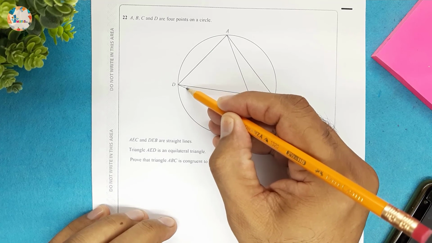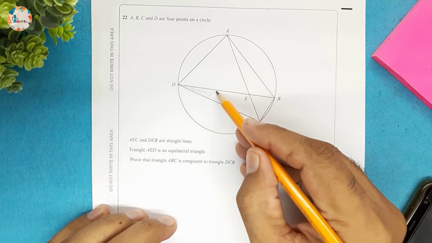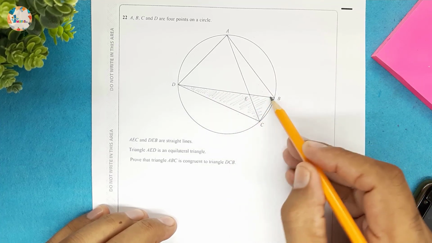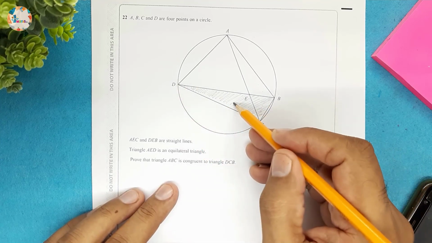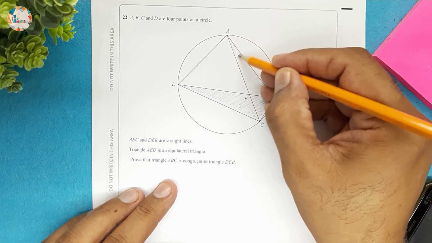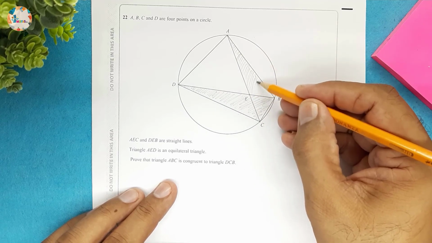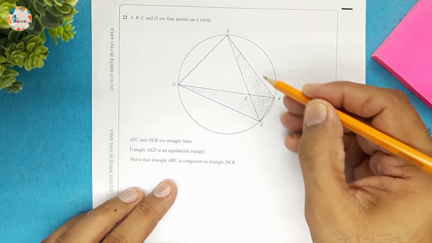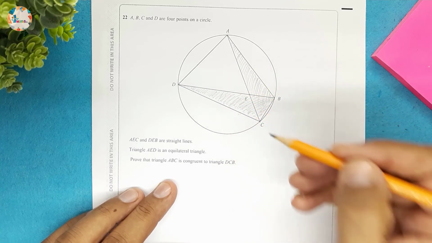Basically, we have to prove these two triangles. One triangle is this one, which is triangle DCB, and the other triangle is this one, ABC, which we have to prove are congruent to each other. So we have to consider these two shaded triangles. Now hopefully you are clear about that.